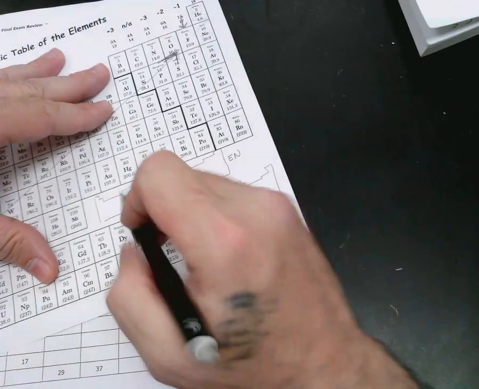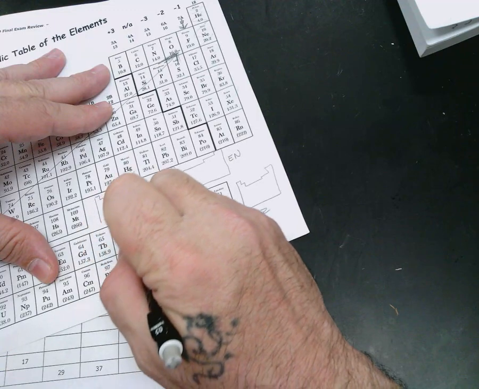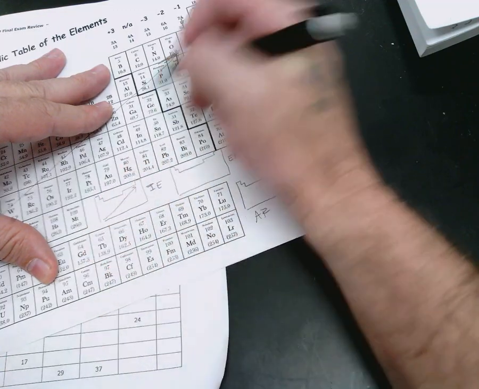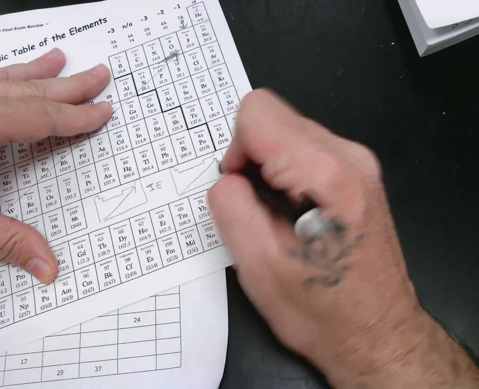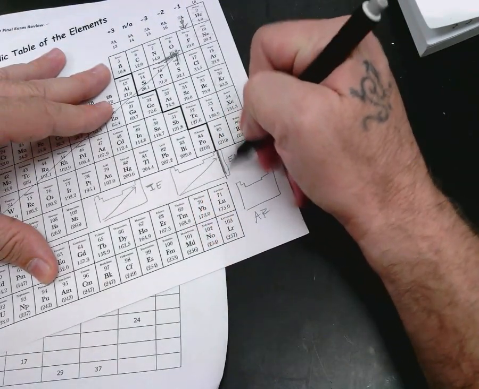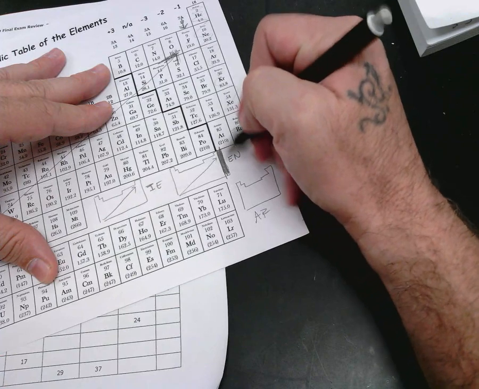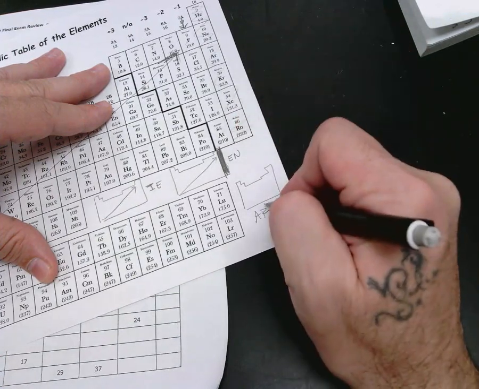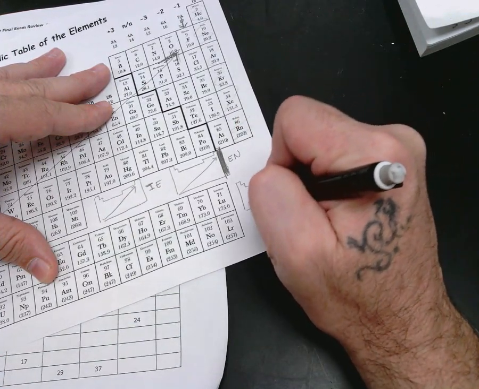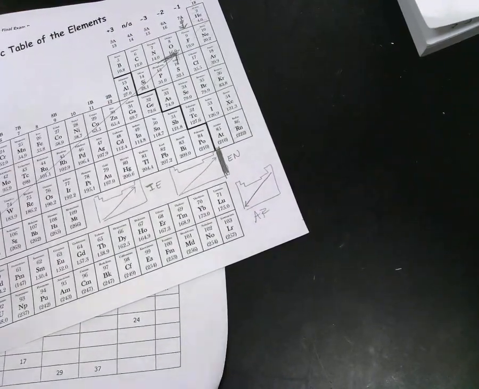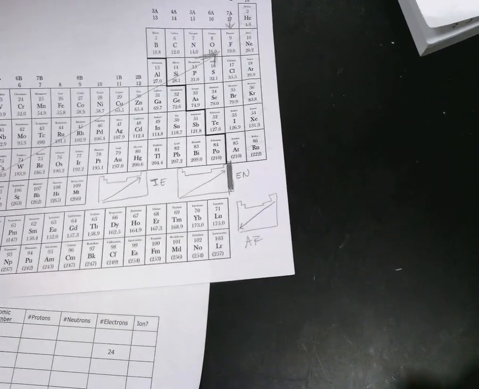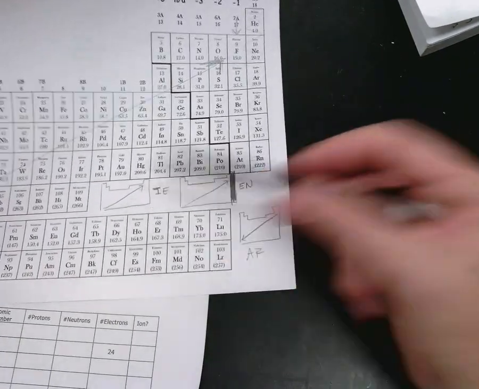So ionization energy is up and to the right and includes everything. Electronegativity is up and to the right and doesn't include noble gases. They don't have any pull for electrons because they have 8. And atomic radius points down and to the left. Those are the 3 trends I really need you to know. See my little atomic radius down and to the left, everything else up and to the right. Okay.